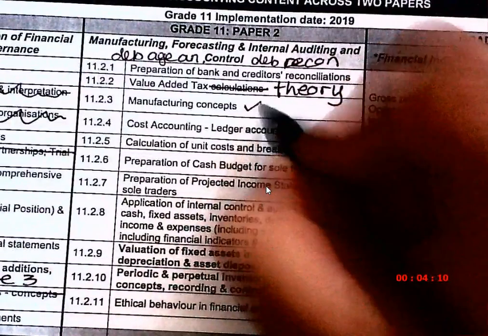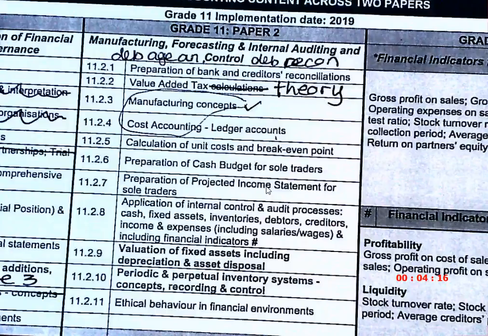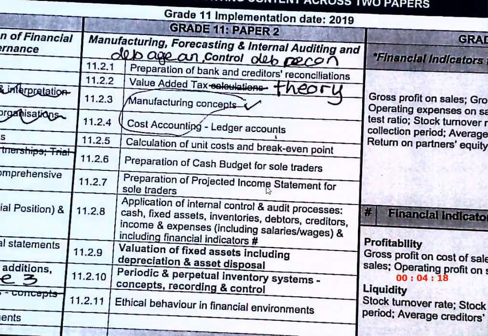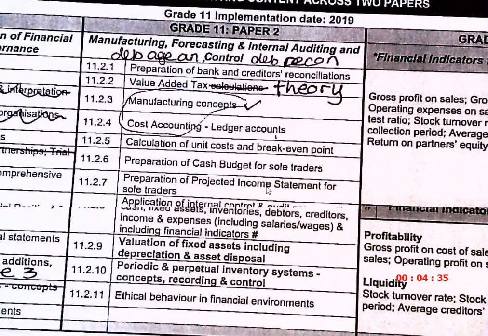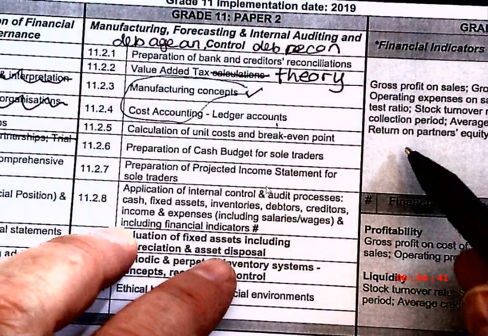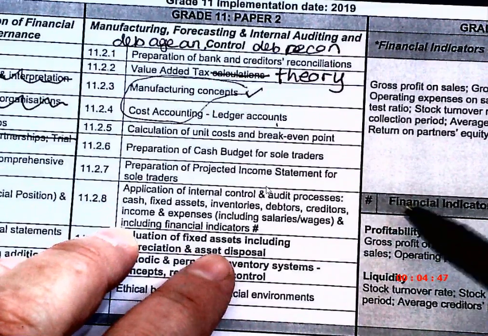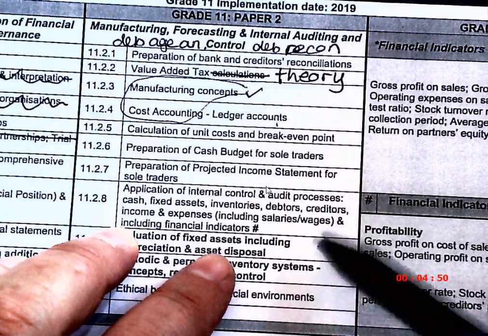Manufacturing, cost accounting is manufacturing. Okay? So your cost accounting, they talk their manufacturing concept, so they can ask you theory about what is a fixed cost, what is a factory overhead cost. They can ask it in short questions. That cost accounting is manufacturing T accounts. The calculation of unit costs and break-even point, we've done that. The cash budget, the projected income statement, and this is all your theory.